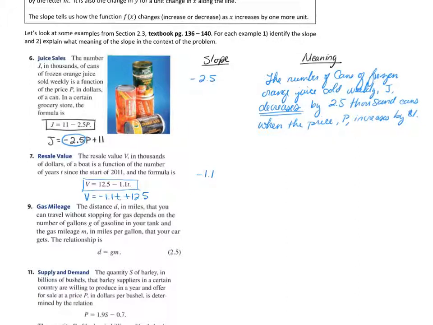So now let's write down the meaning. So this tells us that the resale value, remember that's V, the resale value of a boat decreases.